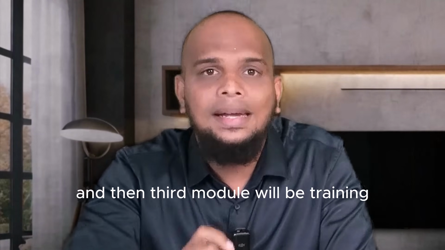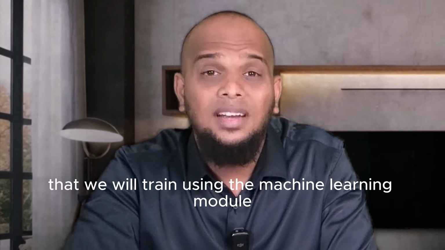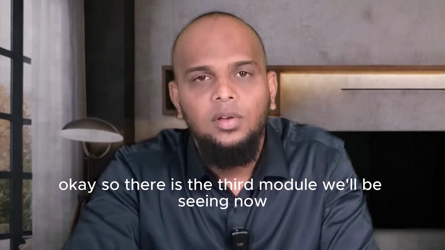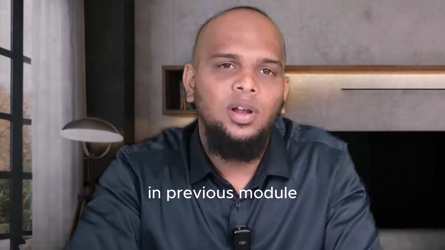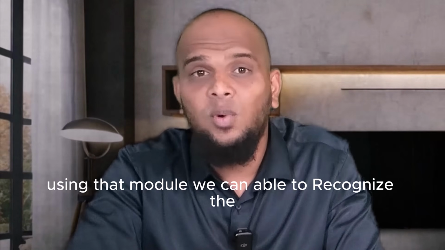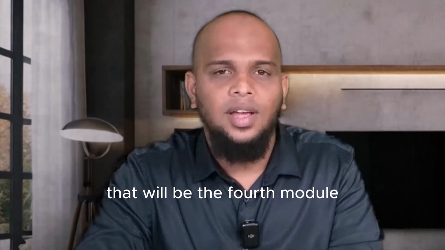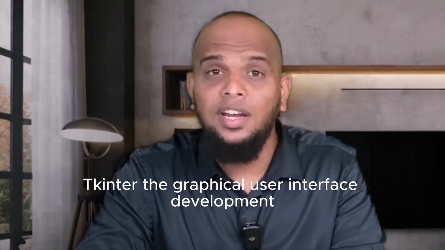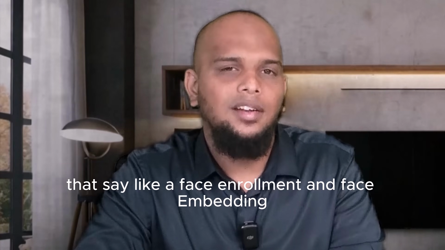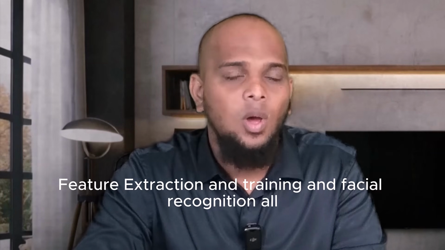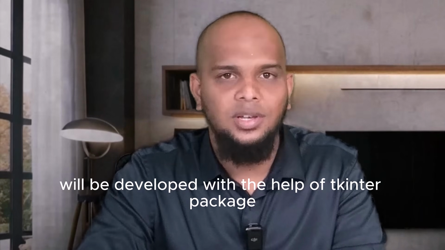The third module will be training. The features we have collected in the second module, the feature embeddings, we will train using a machine learning model. That is the third module. In the fourth module we'll be seeing the facial recognition part. In the previous module we trained the facial recognition model. Using that model we can now recognize each person by their name or ID. That will be our fourth module. And the final module will be Tkinter graphical user interface development. For all the modules we have developed earlier, that is face enrollment, face embedding extraction, training and facial recognition, a user-friendly graphical user interface will be developed with the help of the Tkinter package. That is the final module.